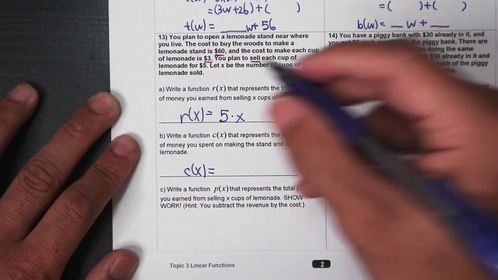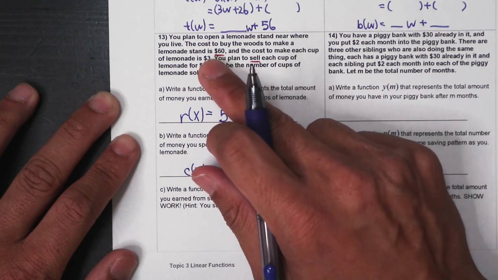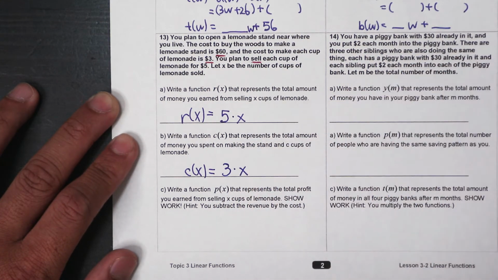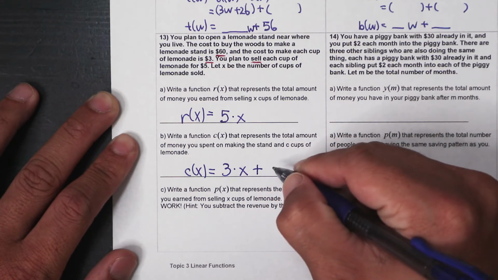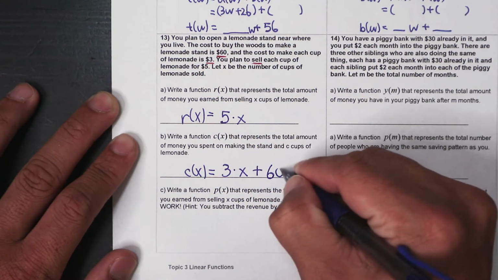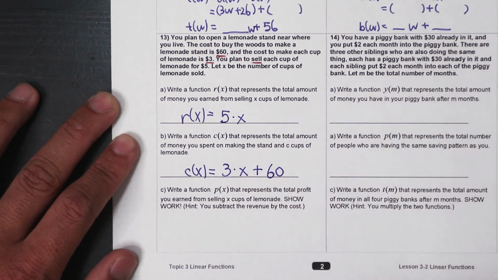So I see that, since it costs me $3 to make each lemonade, it's going to be $3 times the number of lemonades, and then plus the starting cost, because I need to buy the materials to make a lemonade, it's going to be 60. So it'll be 3x plus 60.